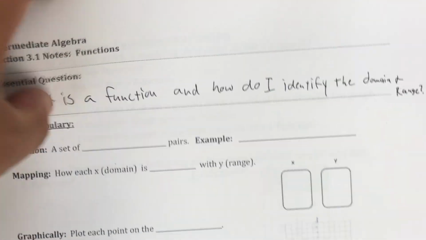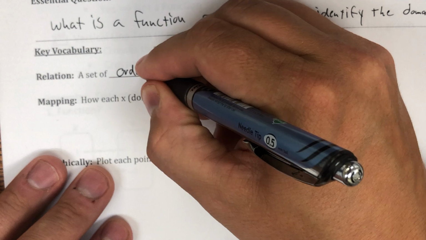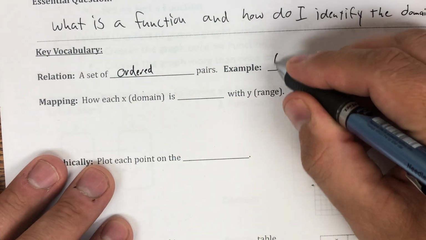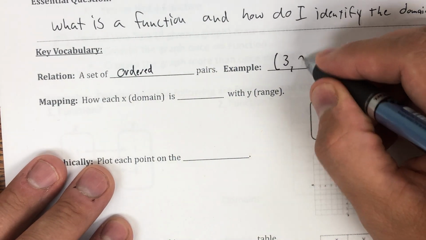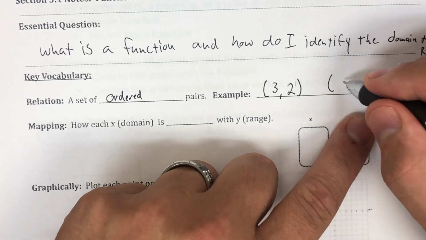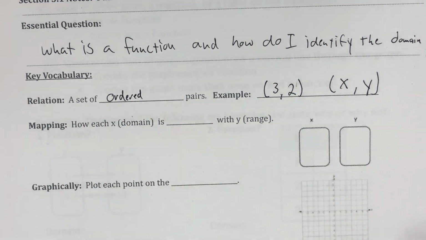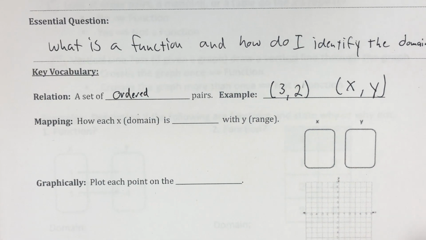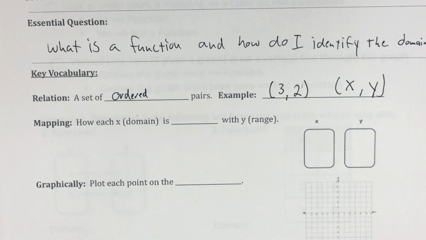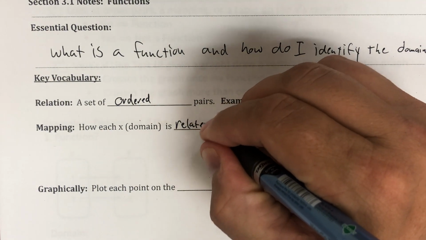So a relation is a set of ordered pairs. And examples of these ordered pairs would be 3, 2. Typically for us, our ordered pairs will come in the form x, then y. We will keep pretty much everything in the coordinate plane. A mapping determines how each x is related with y.